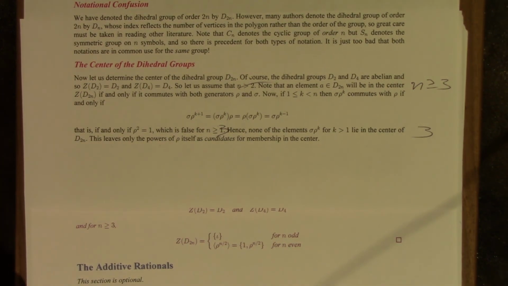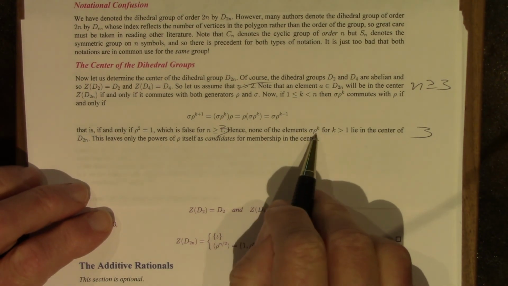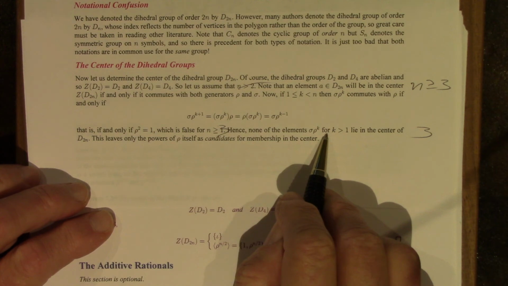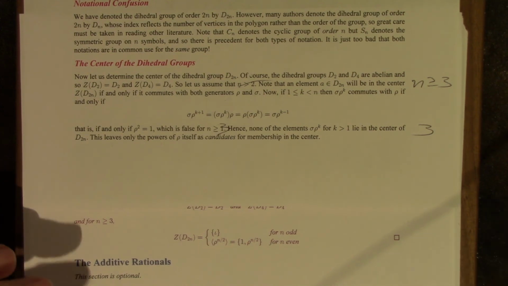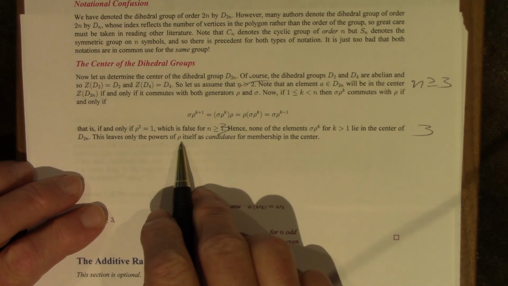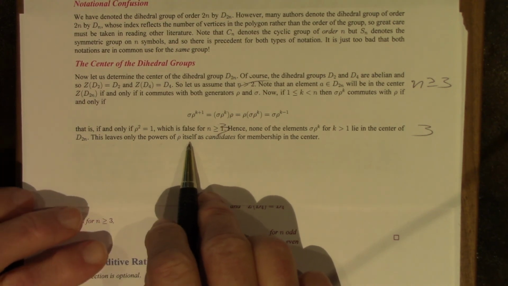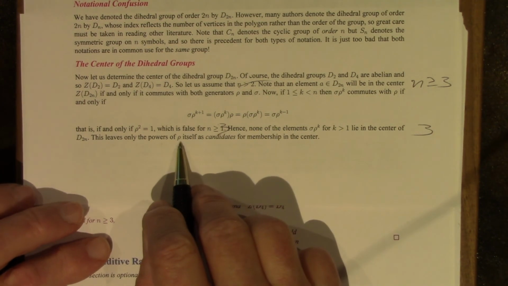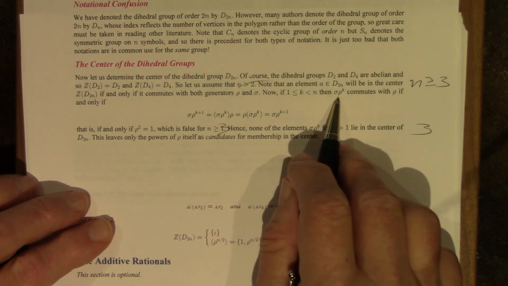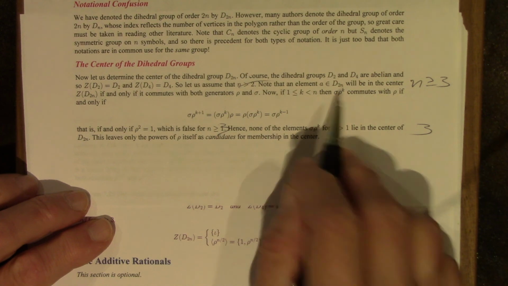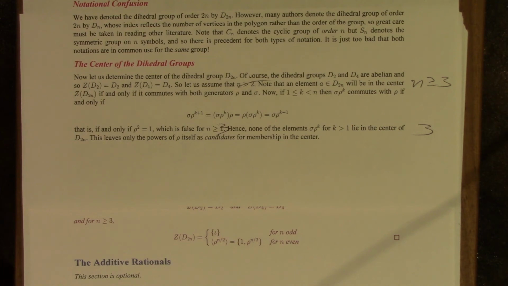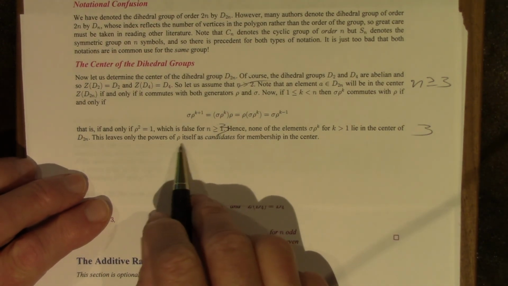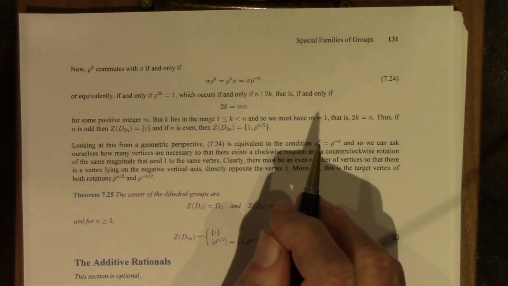Okay. So none of these elements, sigma rho to the k, for k in this range, lie in the center, because they don't commute with rho. So the only possibility for elements in the center now reduces to just the powers of rho itself. No sigma rho to the k's will work. We know, by the way, sigma doesn't commute with rho, so that's also not in the center. So these are the only candidates left, the powers of rho.